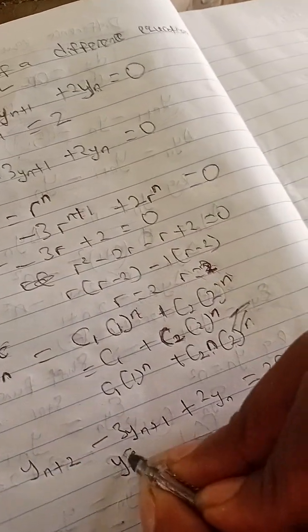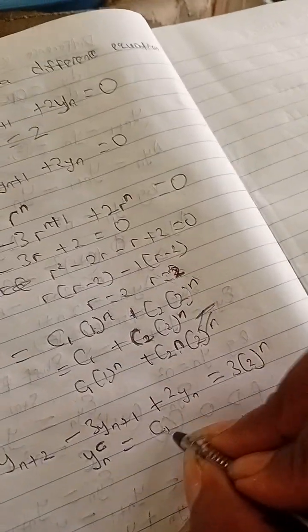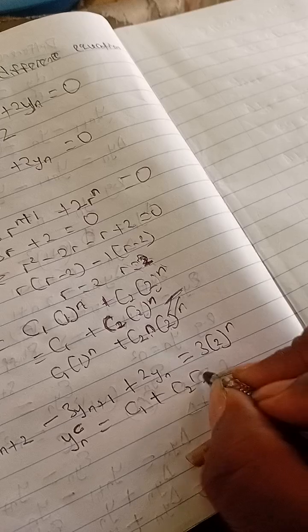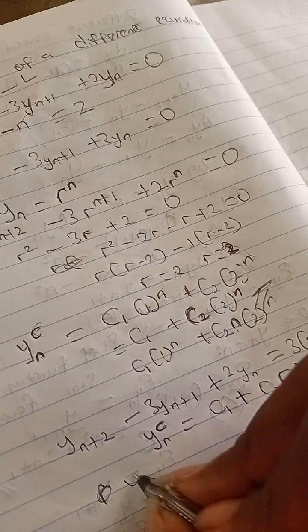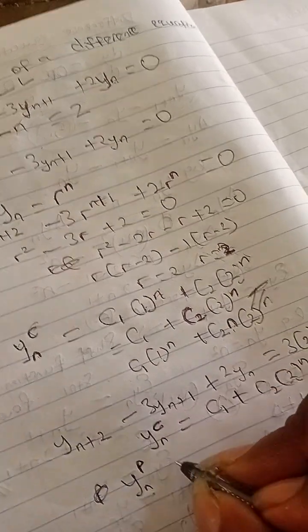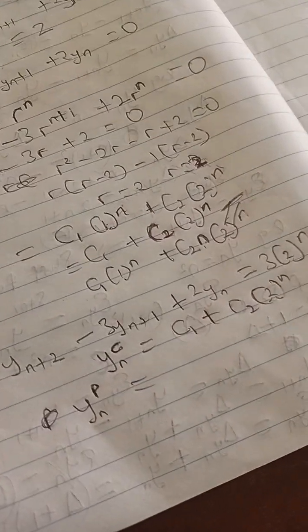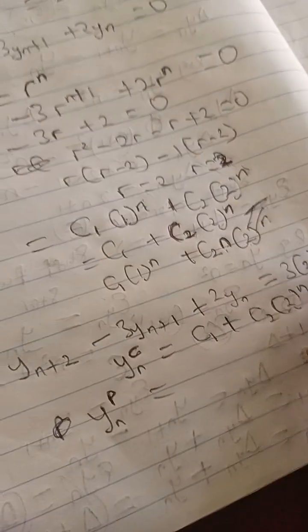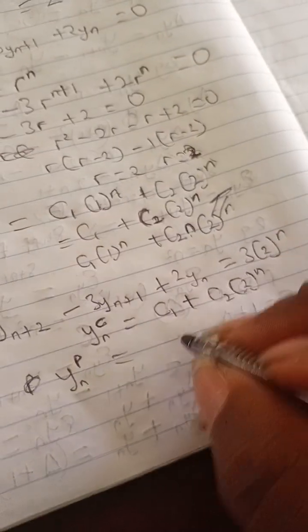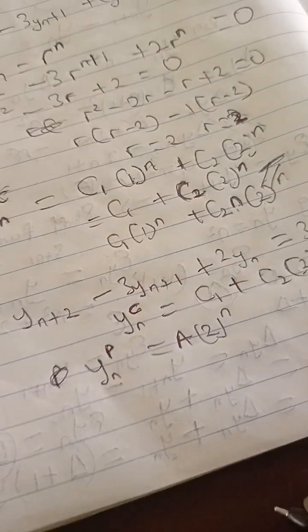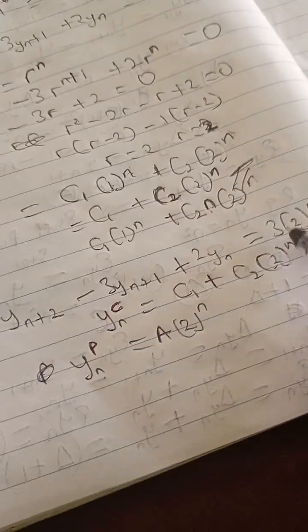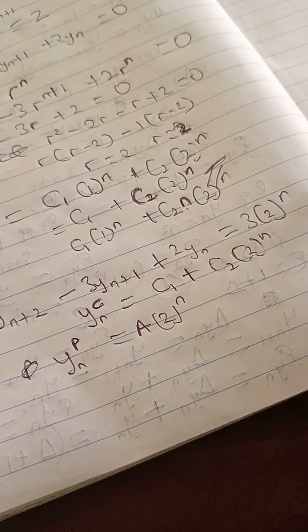But to first find our auxiliary equation or our complementary solution, we still get the same thing. Our y_n raised to power c, our complementary, is going to give us what we got earlier, c1 plus c2, 2 raised to power what? n. Now let's find our particular solution. Our particular solution, y_n raised to power p, is going to give us this. We are going to have this 2 raised to power n, but there's going to be a constant. Do we remember? It's just like ODE.